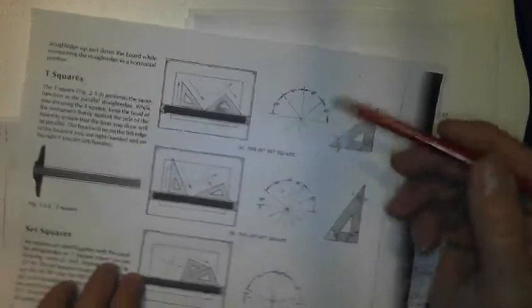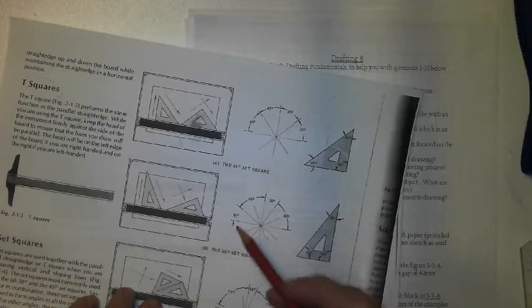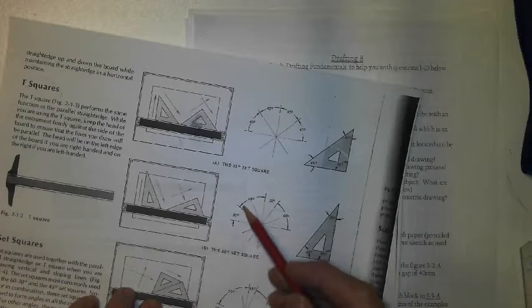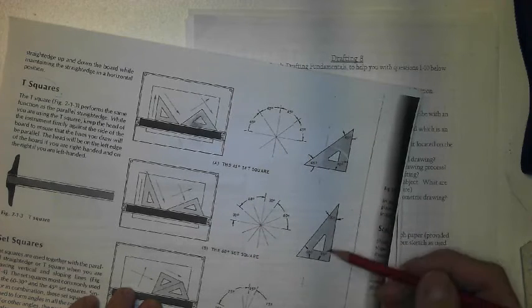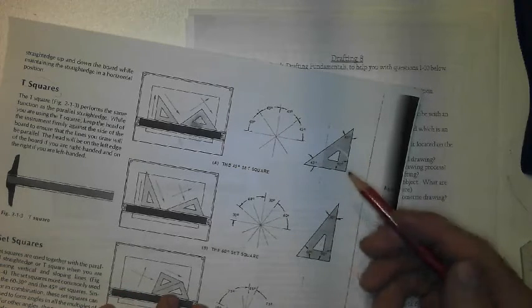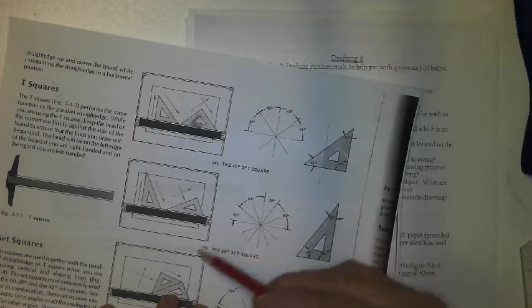As you can see here, set squares are used to draw these different angles, and I referred to this yesterday about the 30 degree, the 60 degree, the 45 degree, and of course the 90 degree are very common angles in buildings, stairs, roofs, walls, all those kind of things. And so that's why we have these specific angles, easy to access, easy to make.